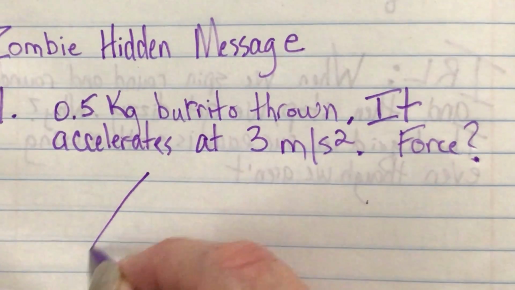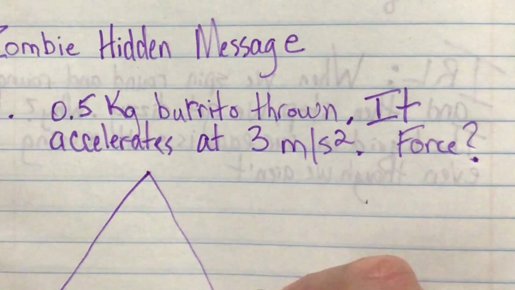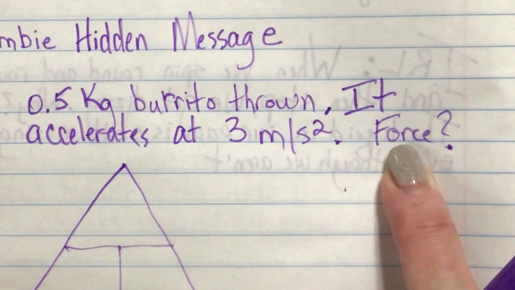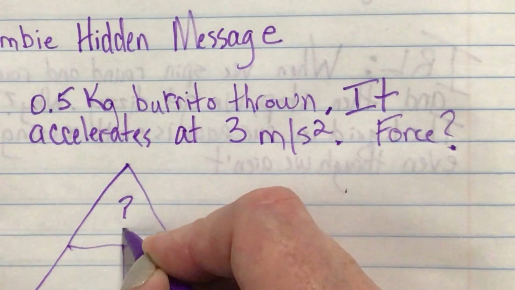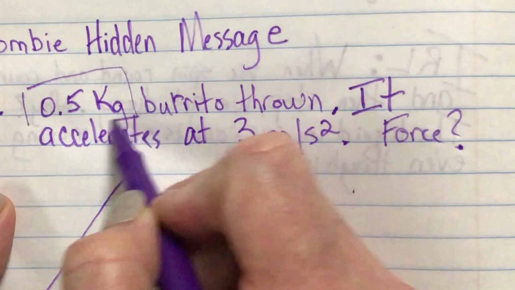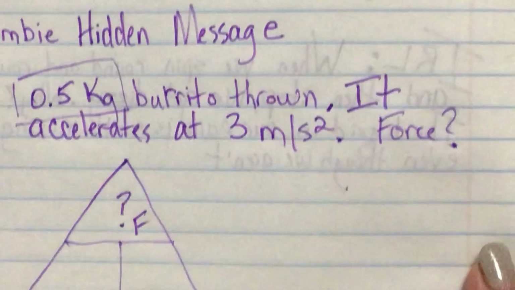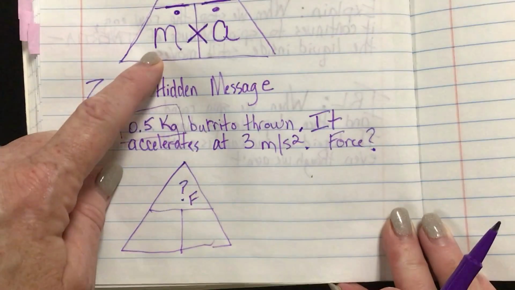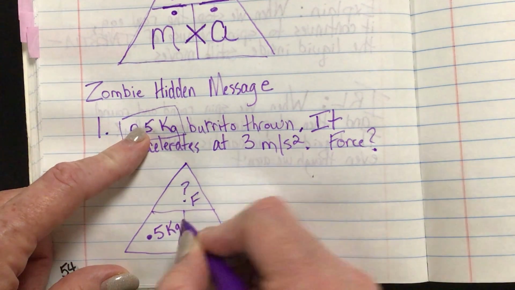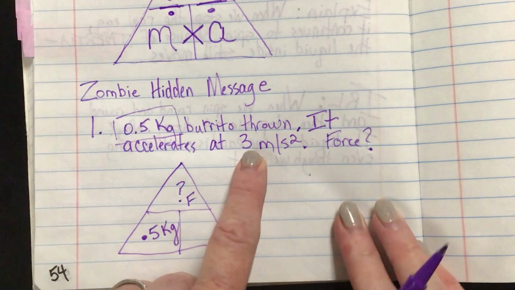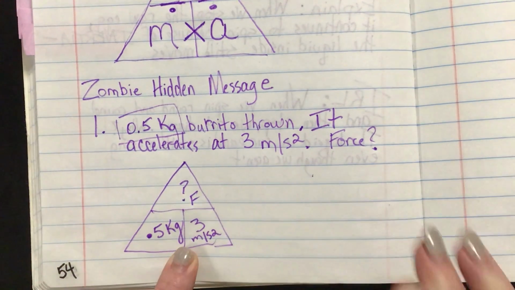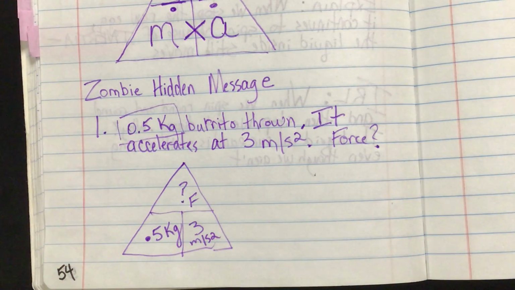Okay, let's use the FMA triangle that we wrote up top. It's asking what the force is, right? So let's put a question mark here for force. We don't know. What is 0.5 kilogram? Is that going to be mass or acceleration? Mass. So we're going to put 0.5 kg here, and then we're going to put 3 meters per second squared.